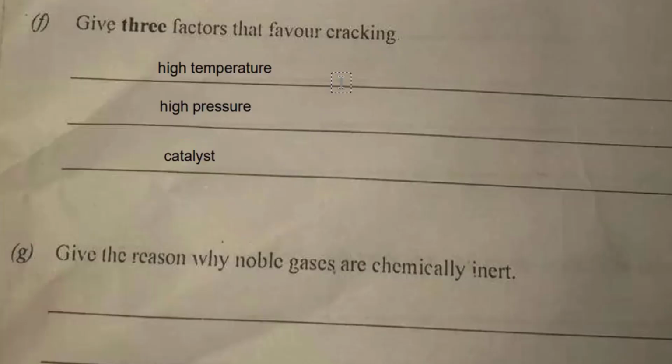And most times the byproduct of cracking is always what? It's most times, not always, the byproduct of cracking is alkenes. Remember, you are moving from a high molecular mass alkane to a lower molecular mass alkane that is more useful, like petrol, moving from maybe a naphtha or a diesel to a petrol, with the formation of an alkene like butene, ethene, propene, and so on as a byproduct, which is used in the petrochemical industries. But I have to give the reason why noble gases are inert.